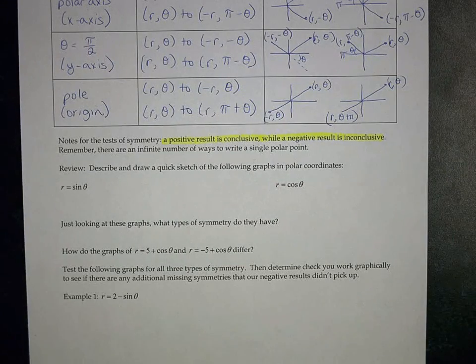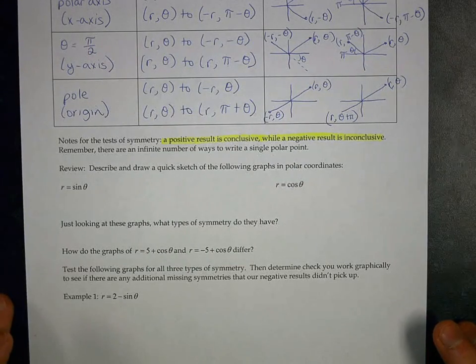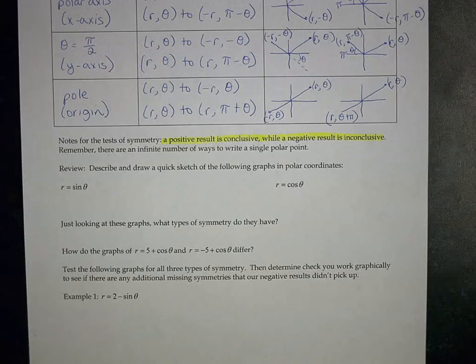What that's saying is if I do get a positive result, meaning my equation does equal my original when I'm done substituting in, I can say I have symmetry. But if I get a negative result, I can't necessarily say that I don't have it. I have to say it appears that I don't.